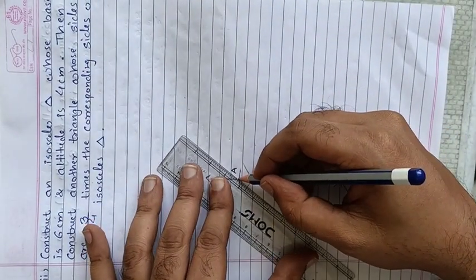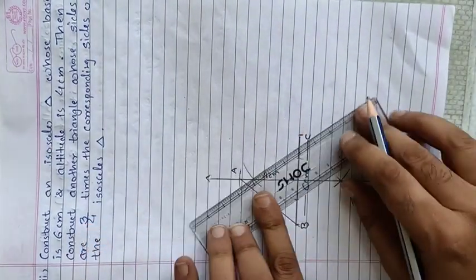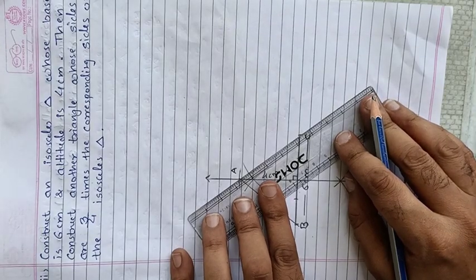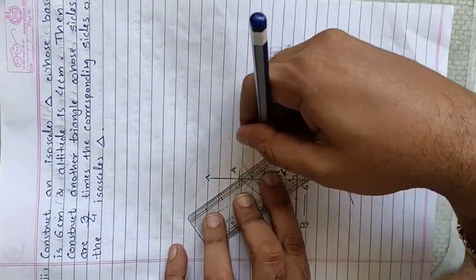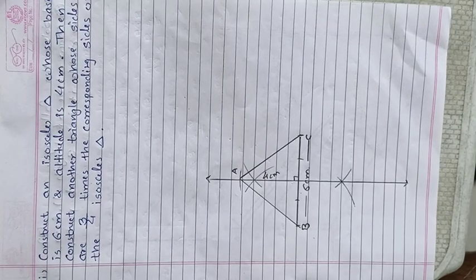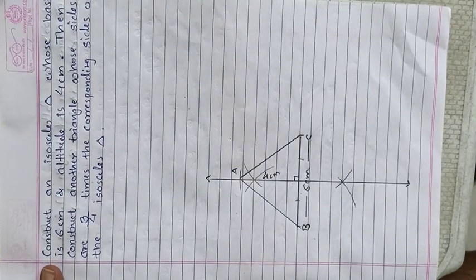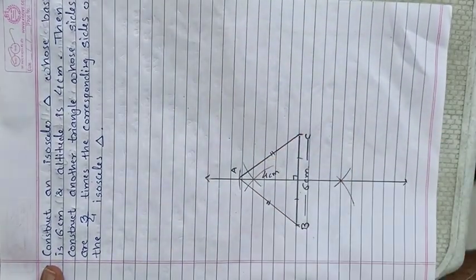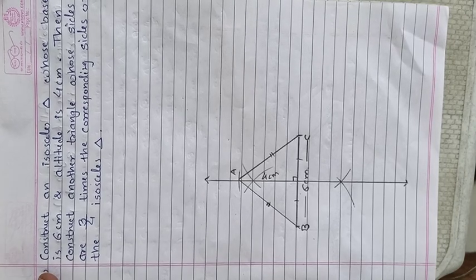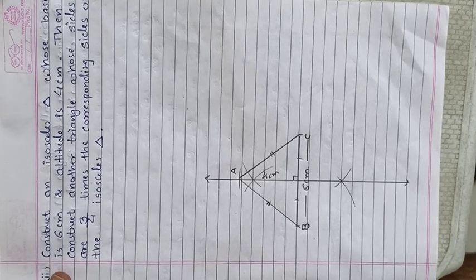So I got the triangle ABC as they have asked. Now construct isosceles triangle ABC in which AB is equal to AC, whose base is 6.